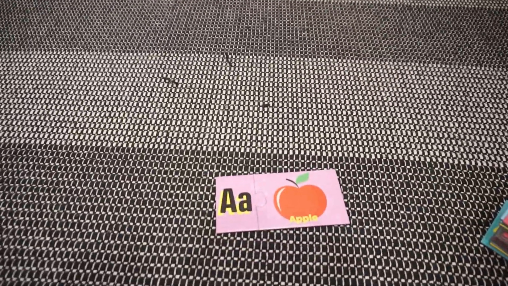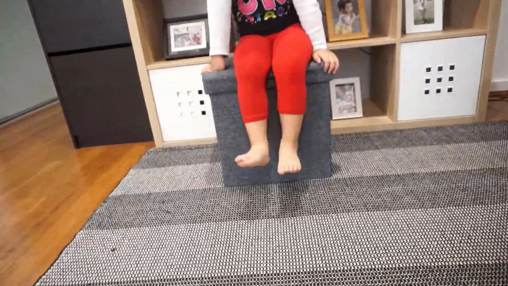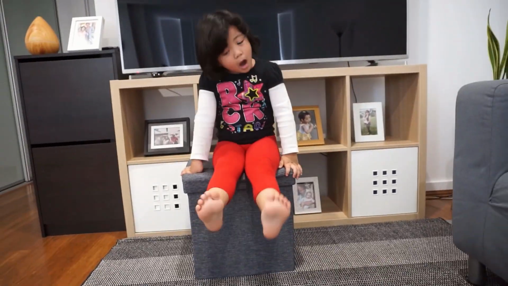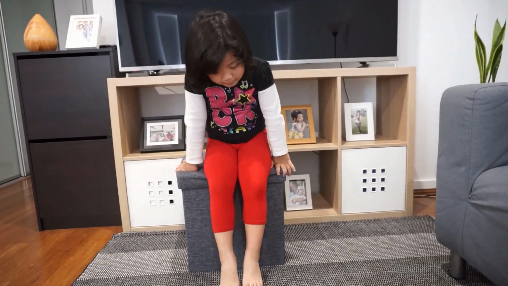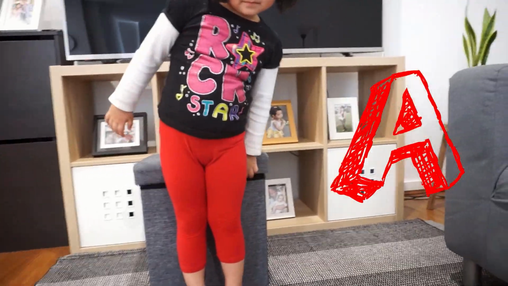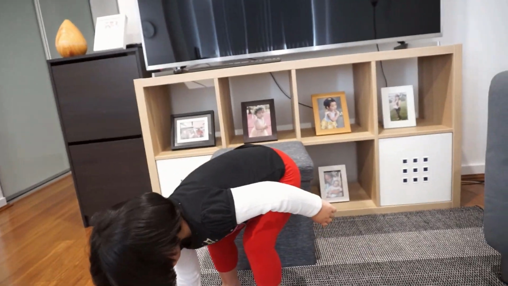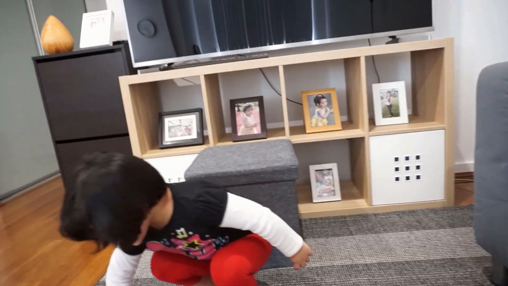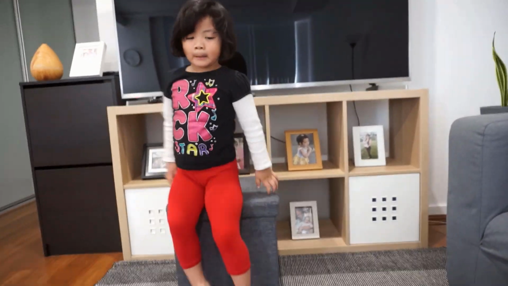So what's in the picture? Apple. So apple starts with the letter A. A. Good job, Sari. Put A right up here. Okay, can you fix it? It's upside down. Alright, just fix it for mommy.